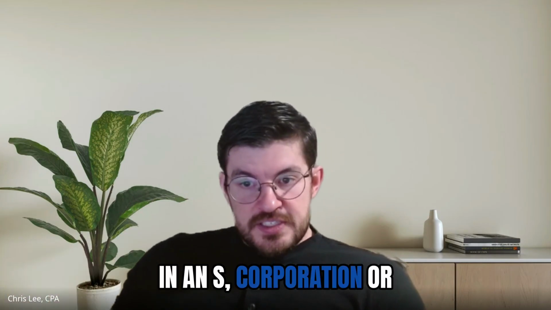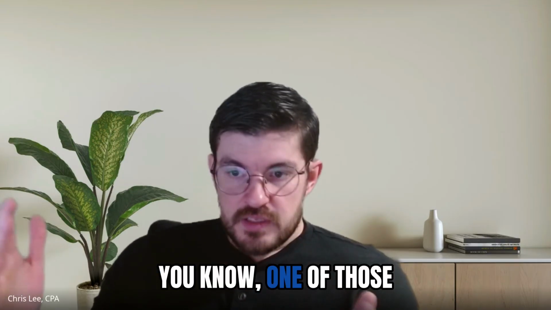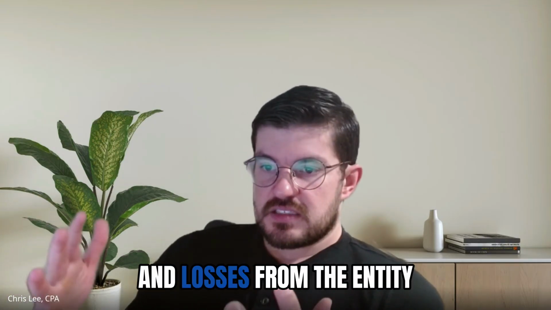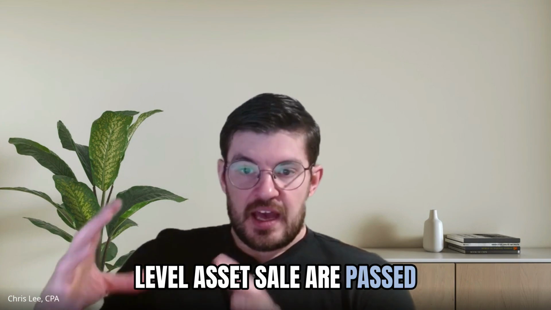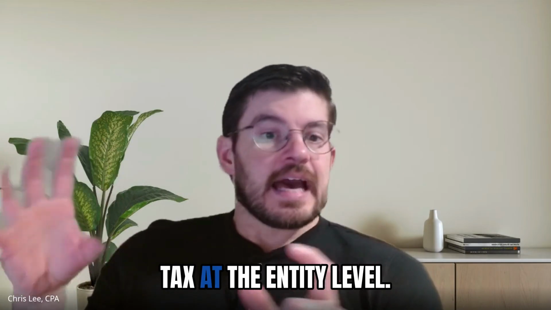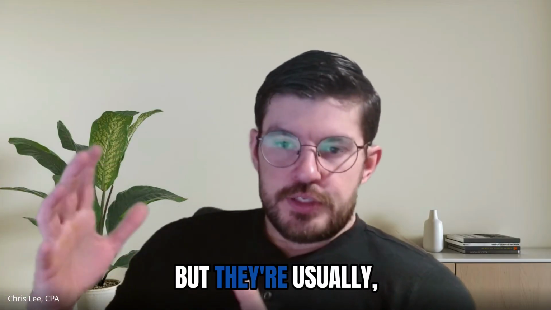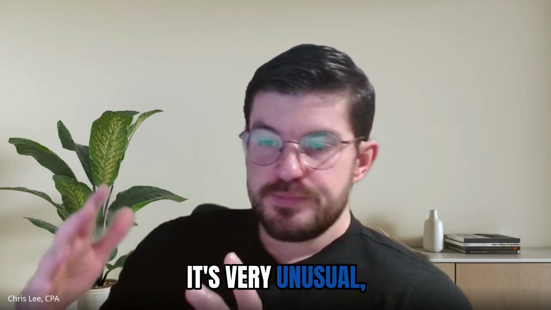In an S corporation or partnership, if you operate the business as one of those structures, the gains and losses from the entity level asset sale are passed through to you and taxed on the personal return. So generally, they're not going to have any tax at the entity level. There are certain circumstances where that can happen, but it's very unusual.